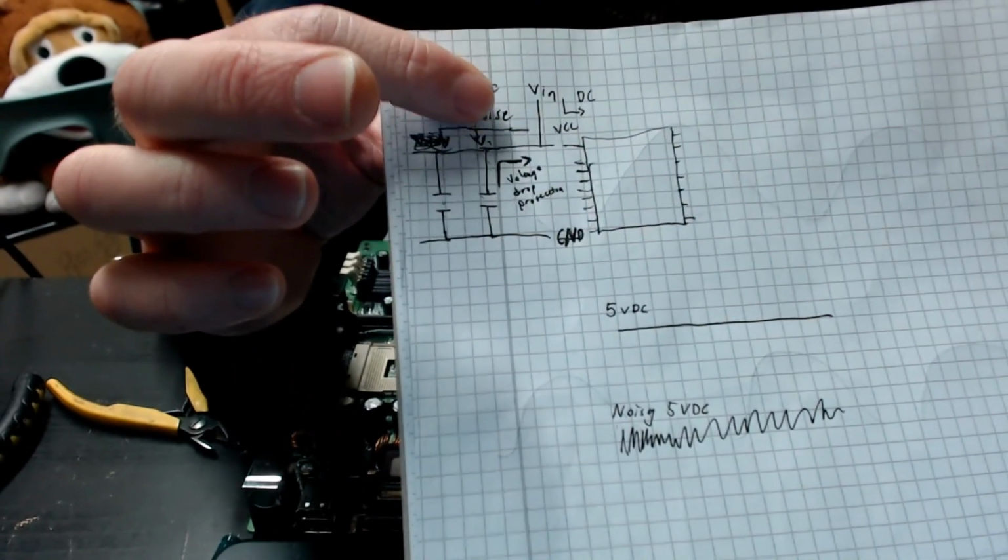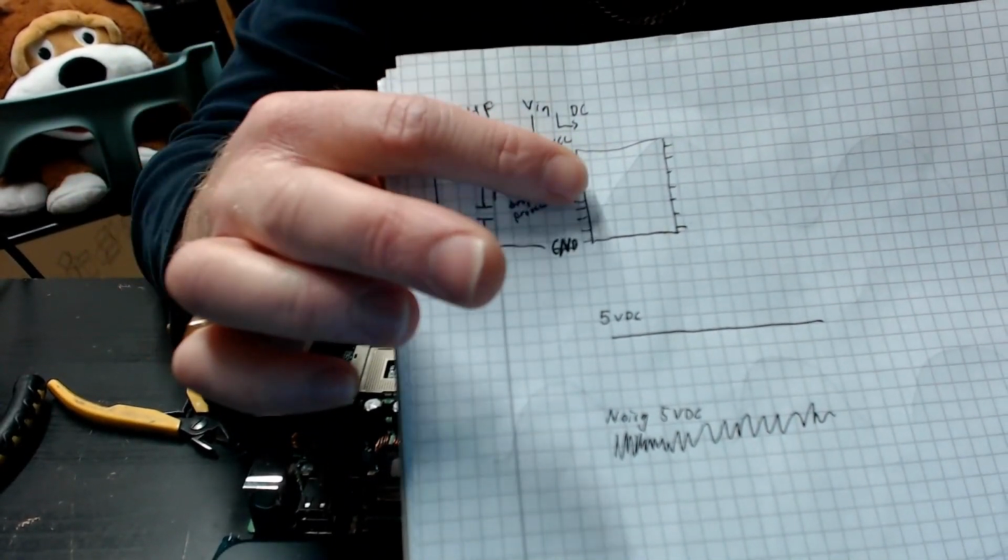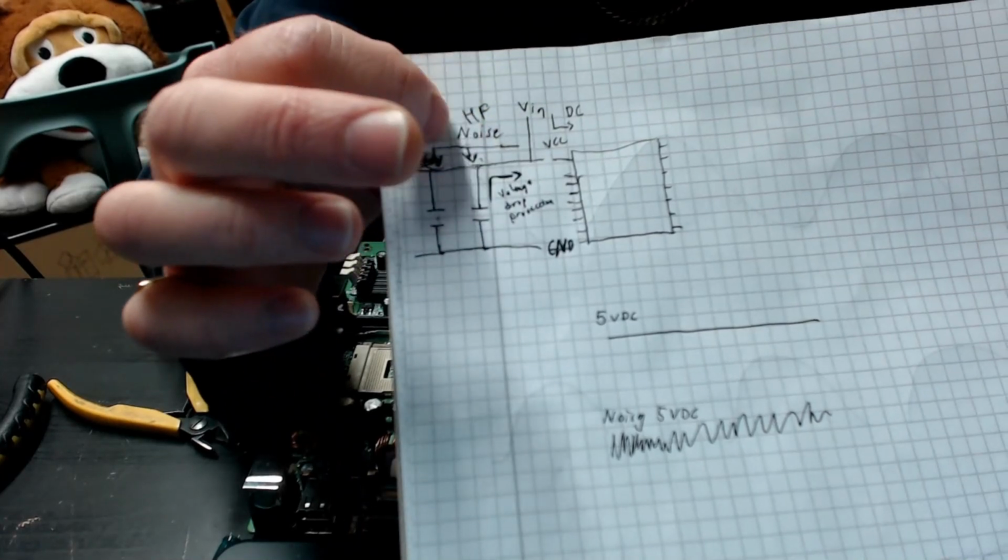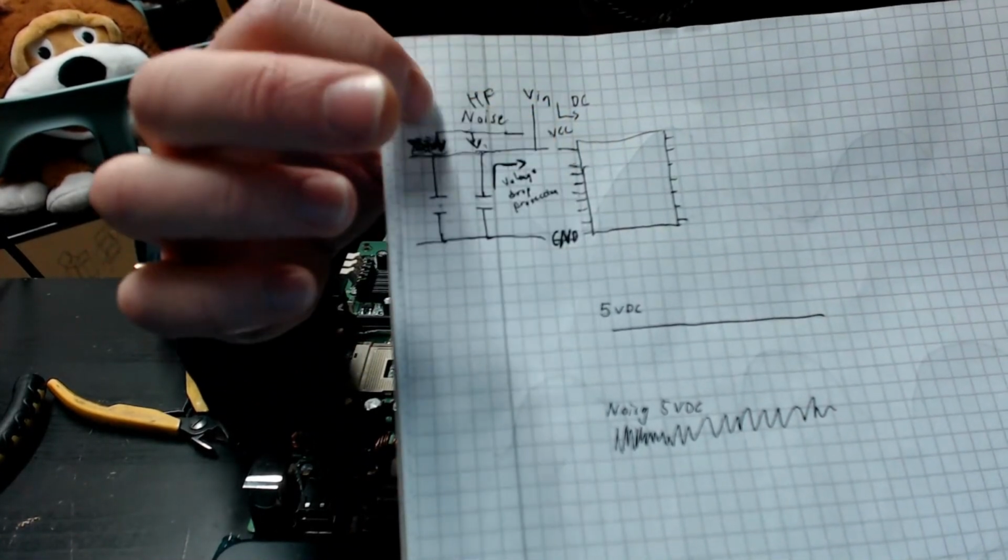Excuse my bad drawing skills, by the way. I was just doing these drawings in like 5 minutes before, but also from the top of my head.